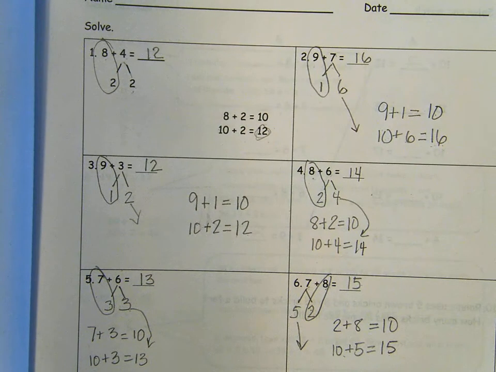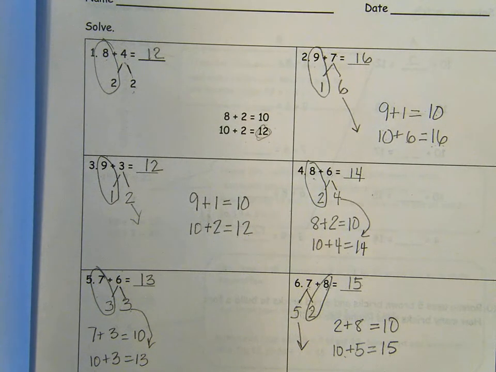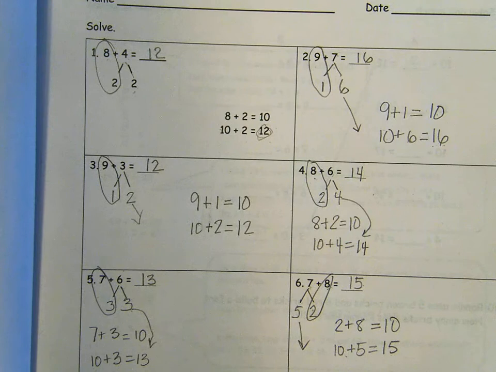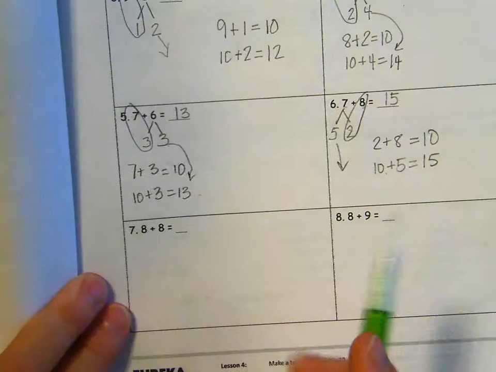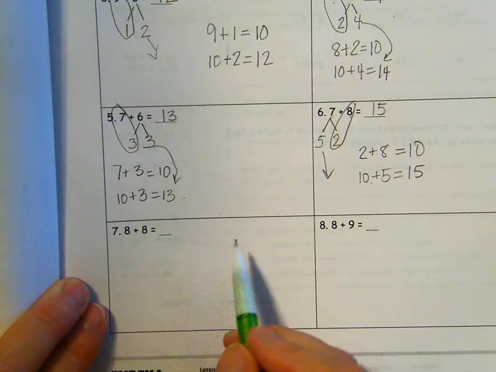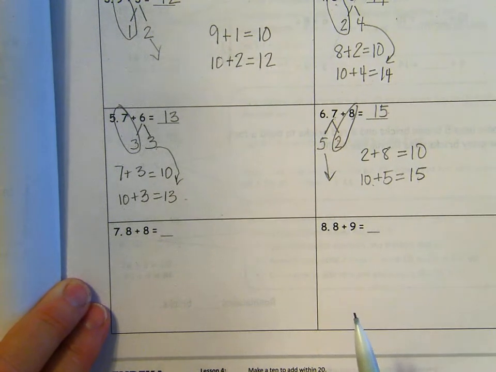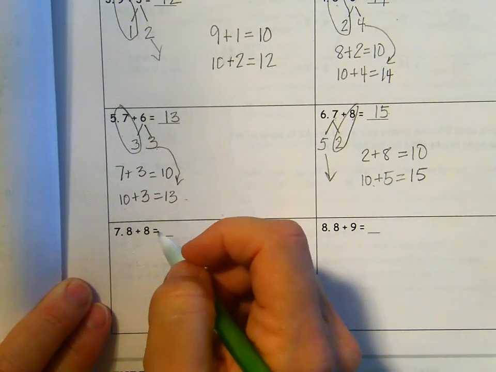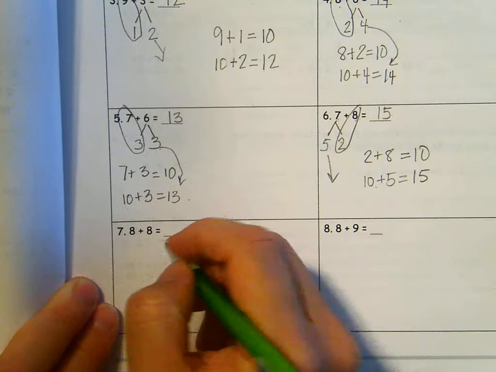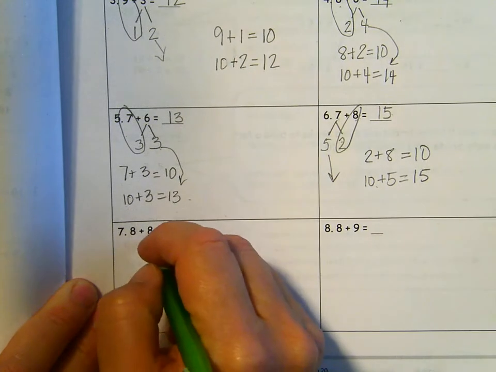Now, you might even know some of these if you know your facts very well. You might already know, but it's a good idea to practice this skill on smaller numbers. Because once we know this skill, we can use this on big numbers. 8 plus 8. They're the same. Now, I hear some of you thinking, you know your doubles, you don't need to do it. But again, it's good practice.